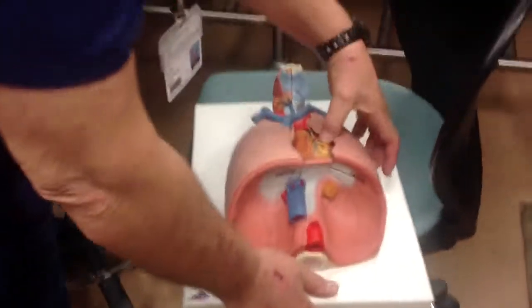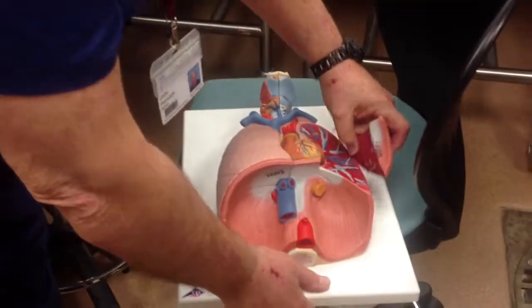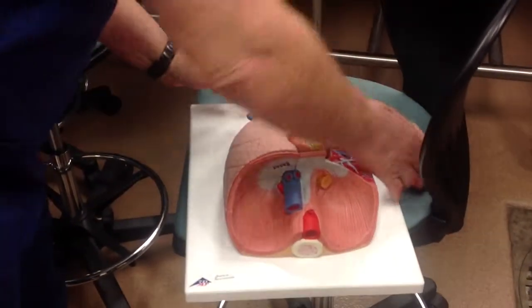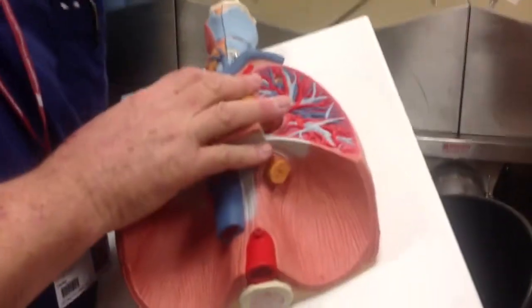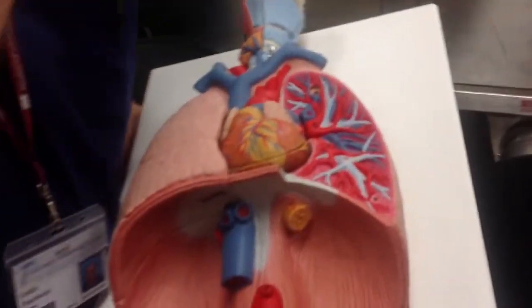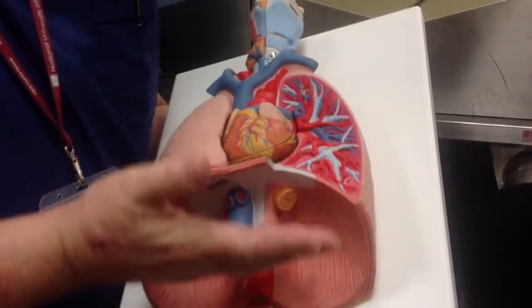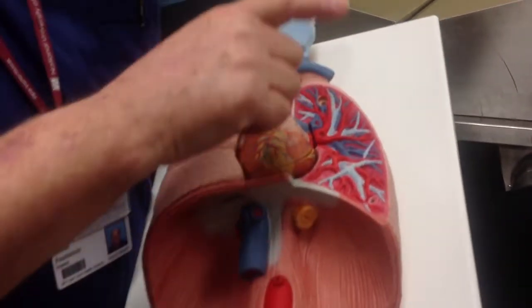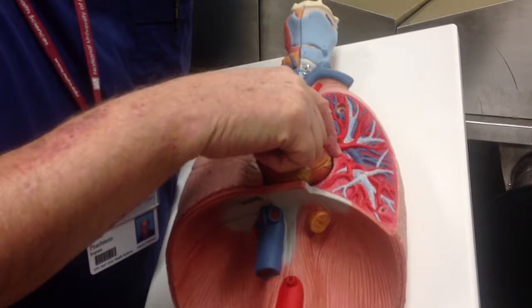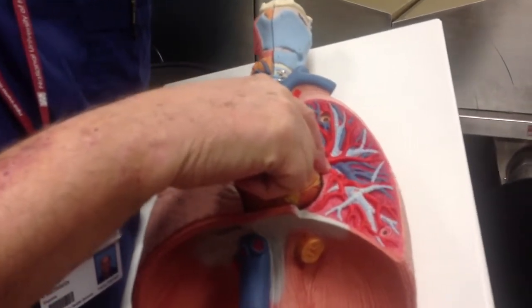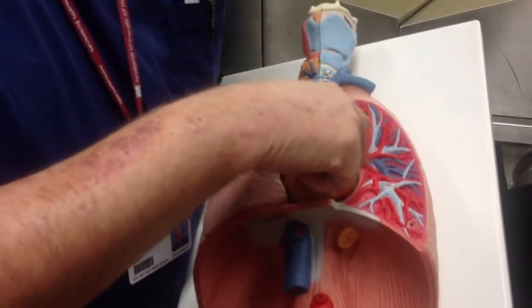Then the left lung just has those two lobes. Inside the lungs are the bronchopulmonary segments, and this one's pretty good actually, because it shows the bronchopulmonary segments are defined by the pulmonary arteries. I'm sorry. See, that's where they have it wrong.